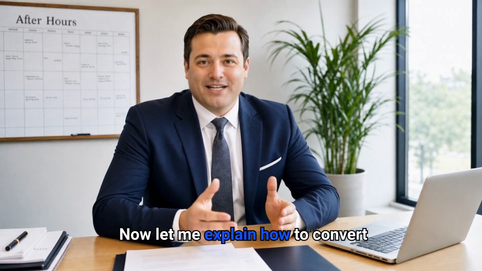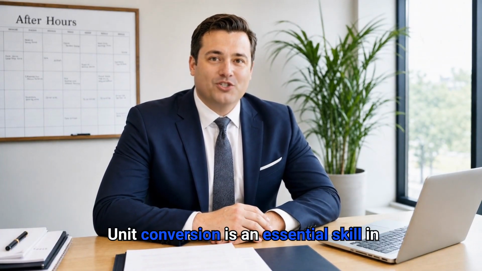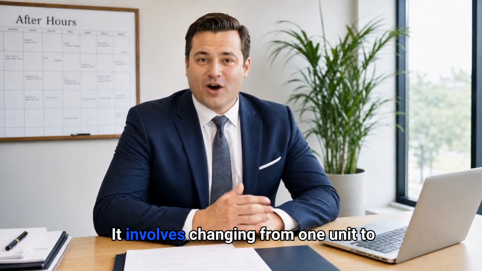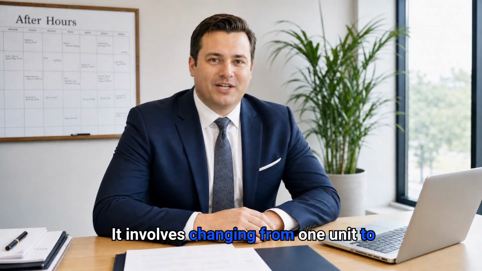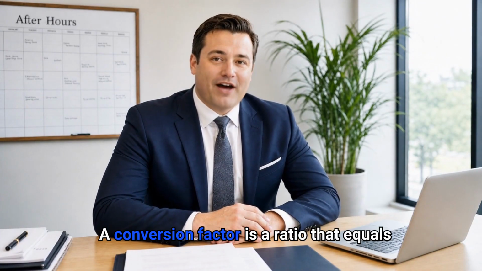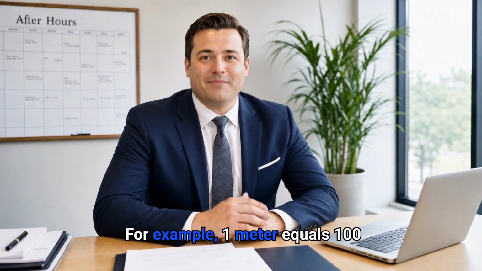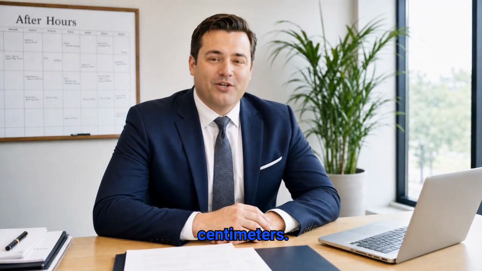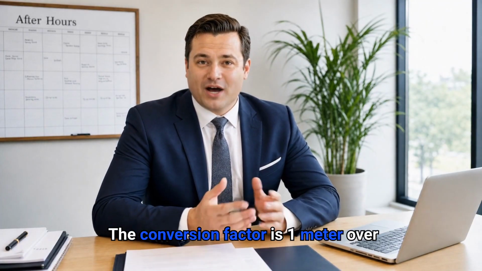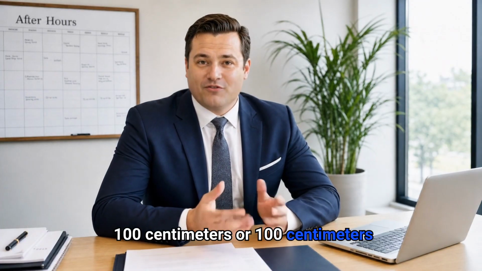Now let me explain how to convert between units. Unit conversion is an essential skill in physics. It involves changing from one unit to another. This is done using conversion factors. A conversion factor is a ratio that equals 1. For example, 1 meter equals 100 centimeters. The conversion factor is 1 meter over 100 centimeters, or 100 centimeters over 1 meter.